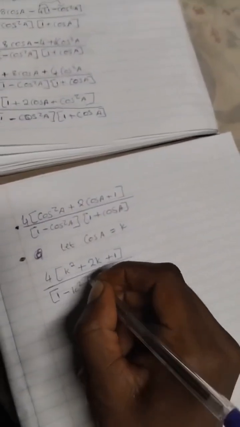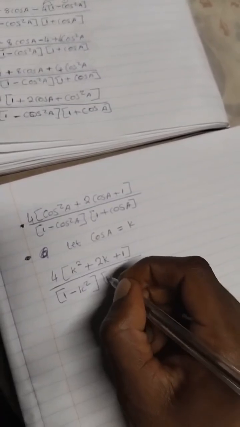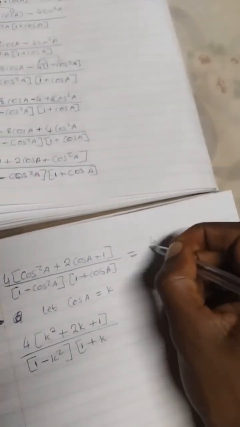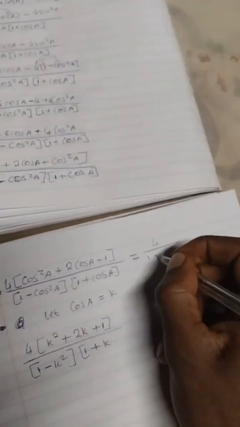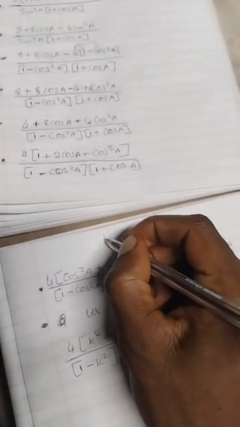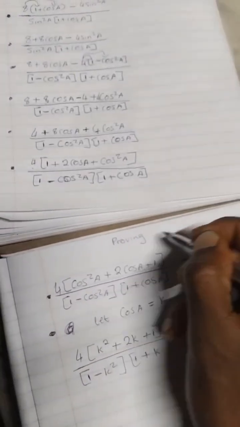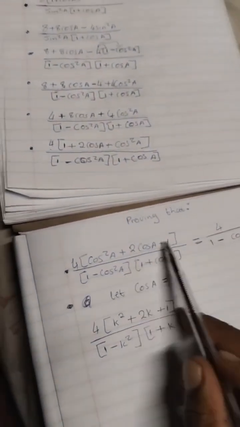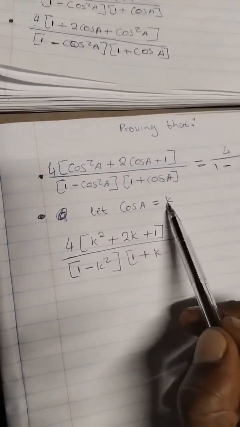Thank you very much. 1 minus K squared, and here is going to be 1 plus K, and that is going to be equal to 4 all over 1 minus cos A. We are still on the proving part. How is this equal to that? So now we are letting cos A be equal to K.